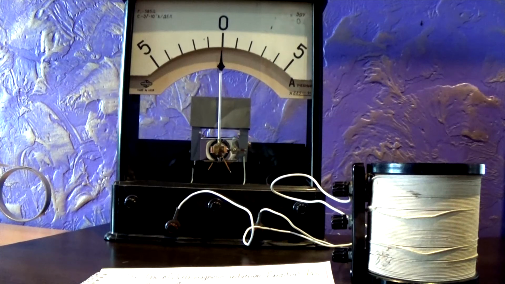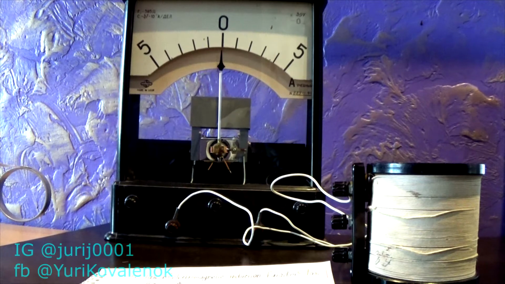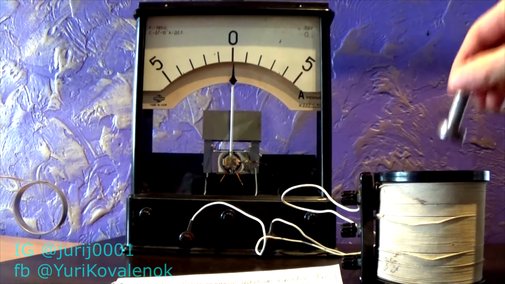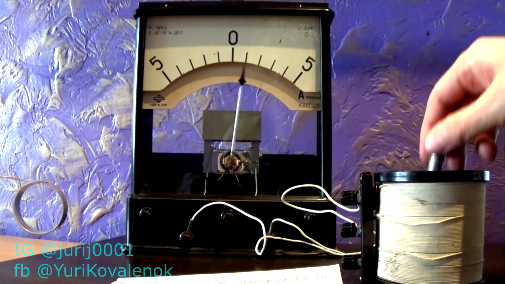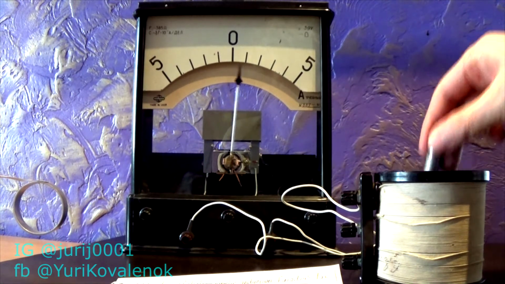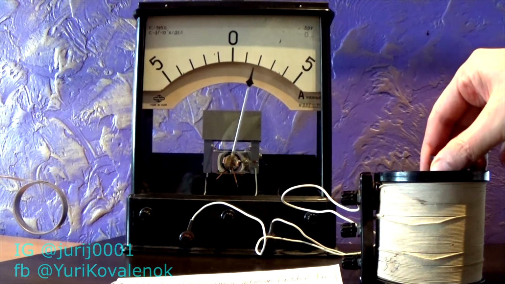Hello friends, today I would like to talk about the law of electromagnetic induction, which is also called Faraday's law, who discovered this phenomenon. This phenomenon was discovered by accident. Faraday had been putting the magnet into the coil for several years and hadn't noticed anything.